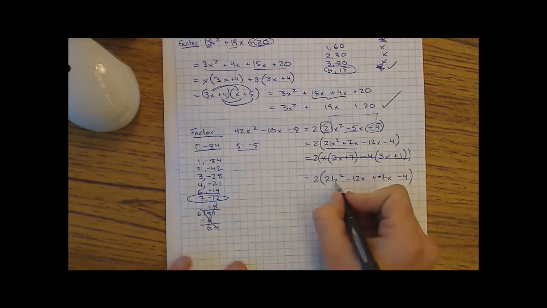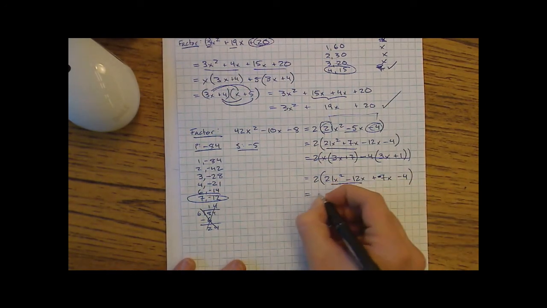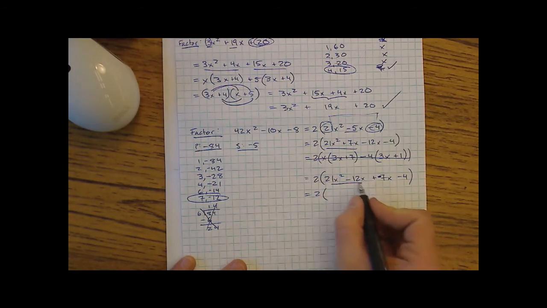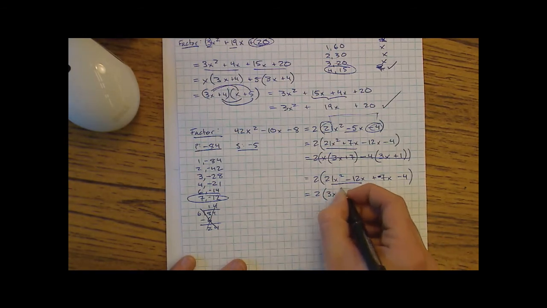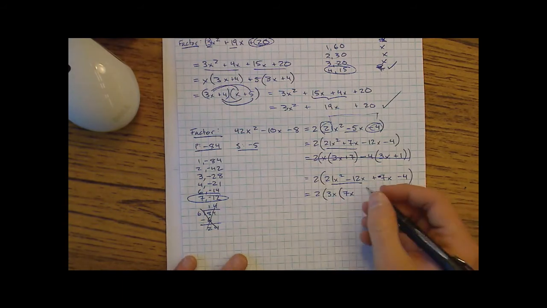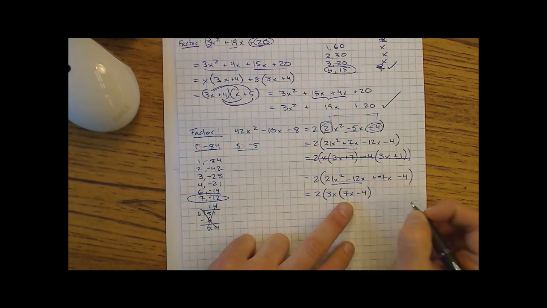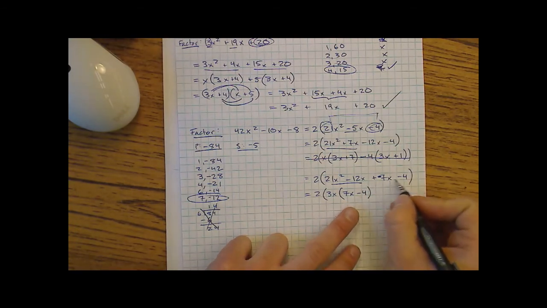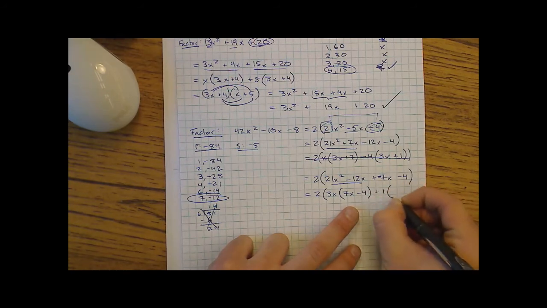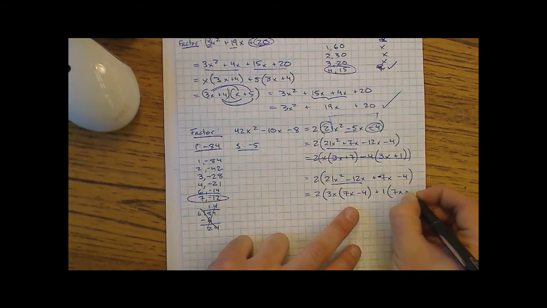Okay. So I'm going to group these two this time. The greatest common factor here is 3x, and I get 7x minus 4. The greatest common factor here is really just 1, I think. So I'm going to write plus 1, and I have 7x minus 4.